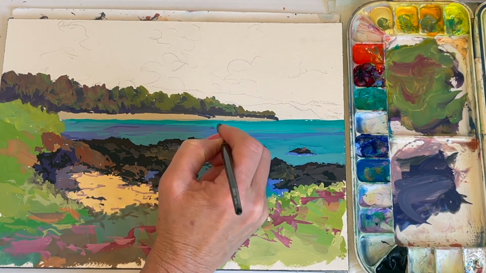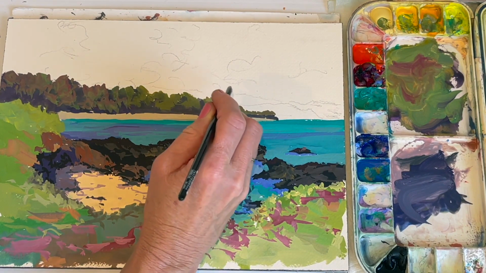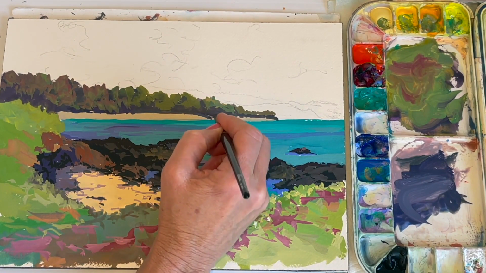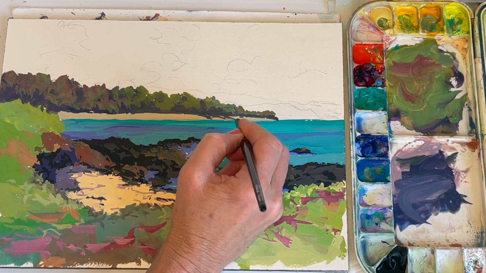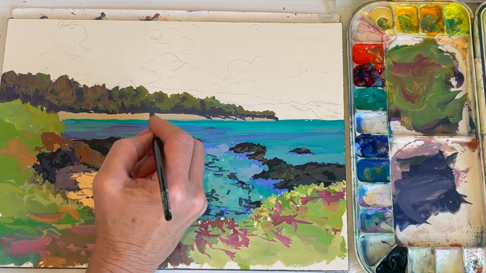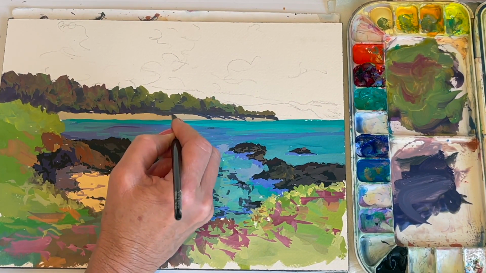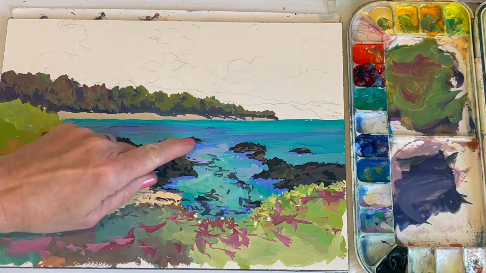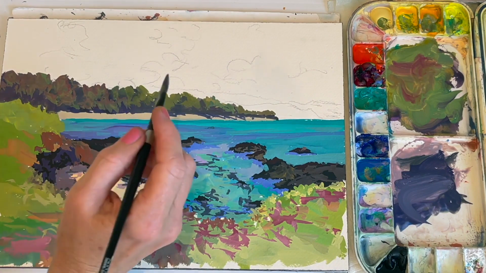They come down at an angle. Some of them come all the way down to the water.